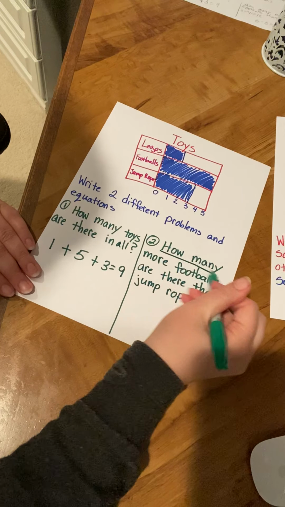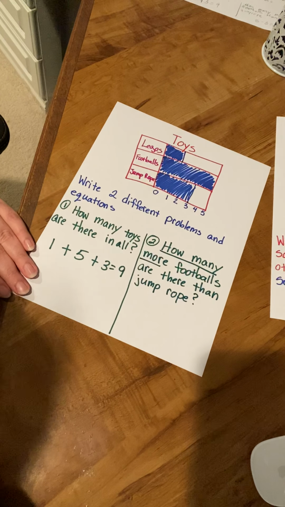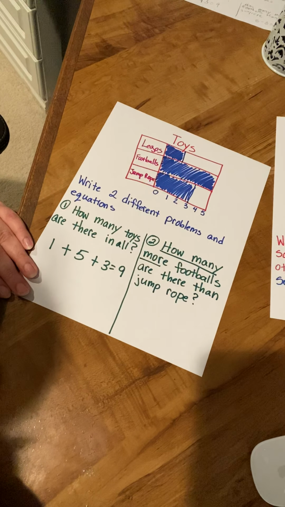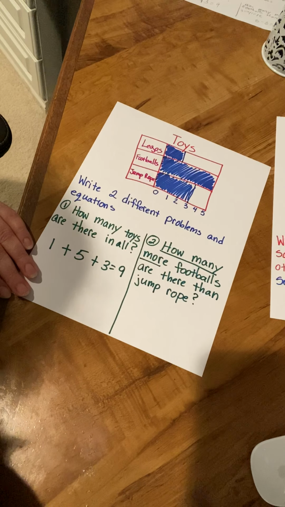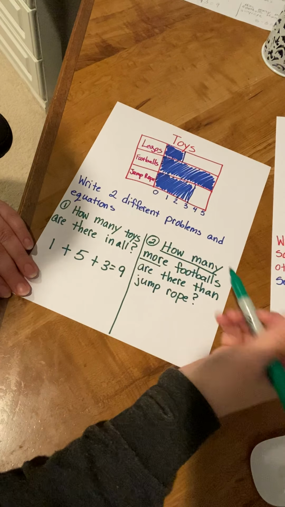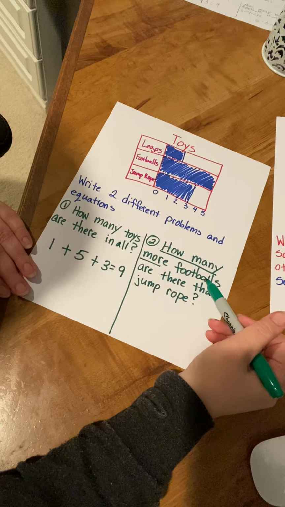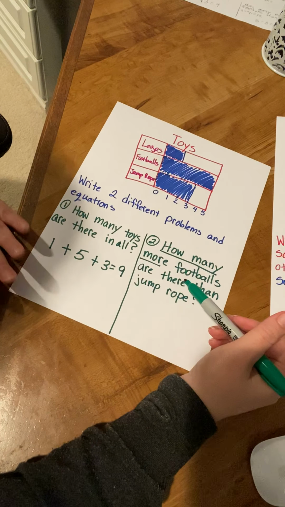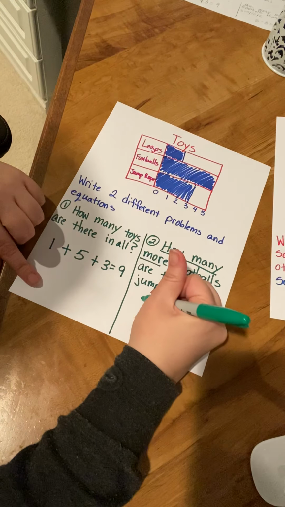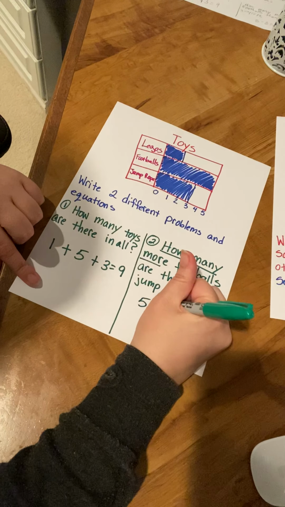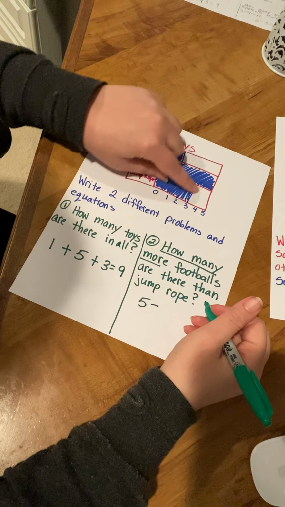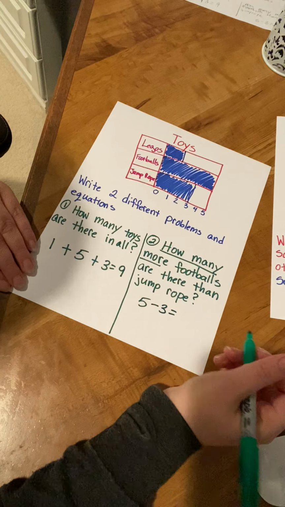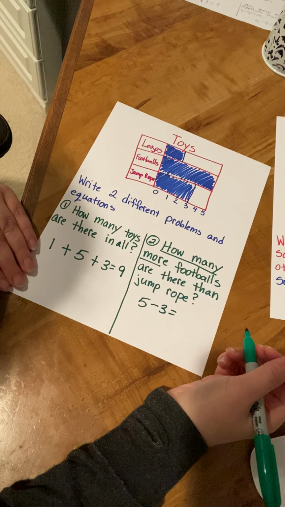Does anyone remember what how many more tells you to do? Hopefully you're thinking about subtraction, because that's what how many more tells us to do. So I'm asking how many more footballs are there than jump rope? So footballs, 5. Remember, how many more, subtract? And jump ropes, 3. What is 5 minus 3?